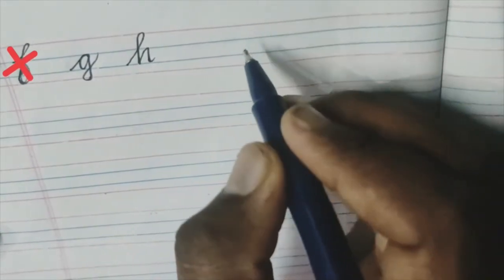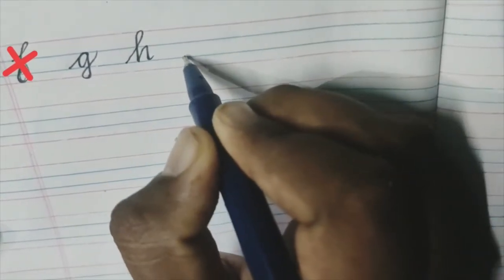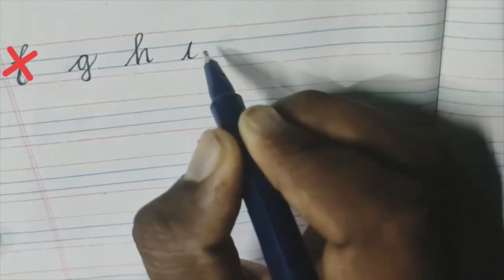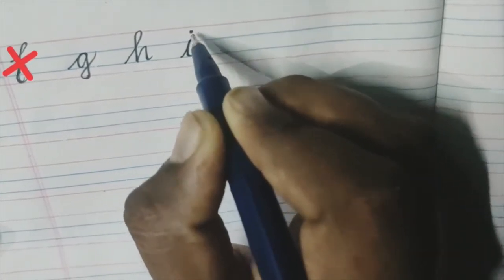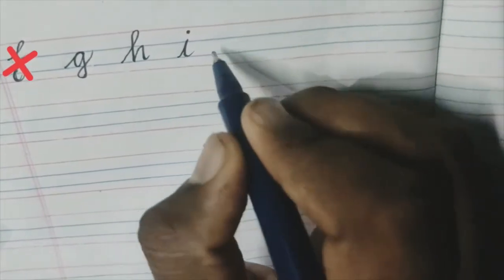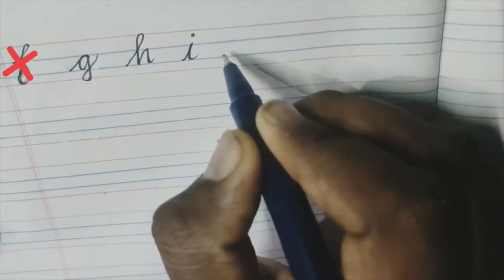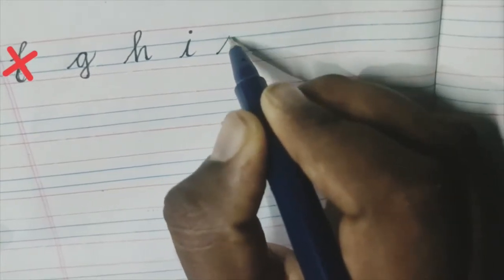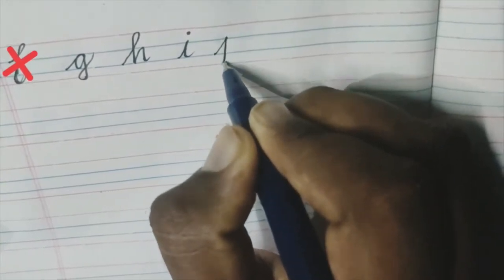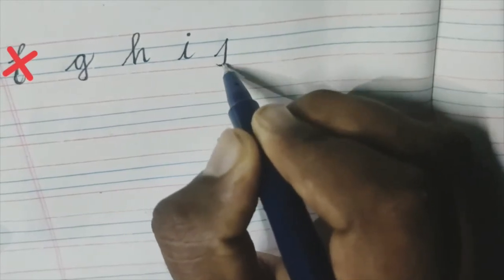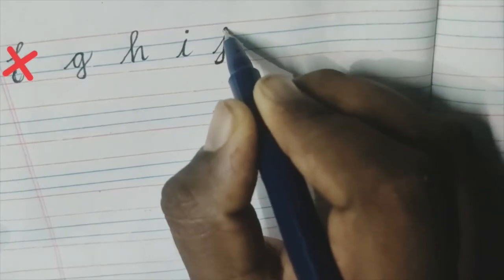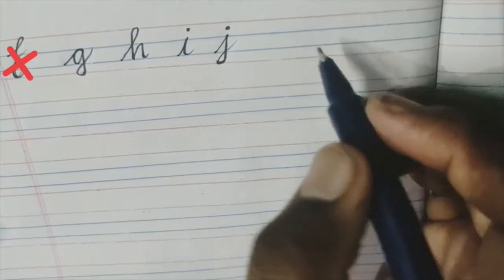This is H. Next letter is I. Draw a slanting line and then come back. That's all. Just put a dot. After I, we are going to write the letter J. Draw a slanting line and then come down. Now you want to touch the descender line, okay? And then do like this and put a dot.